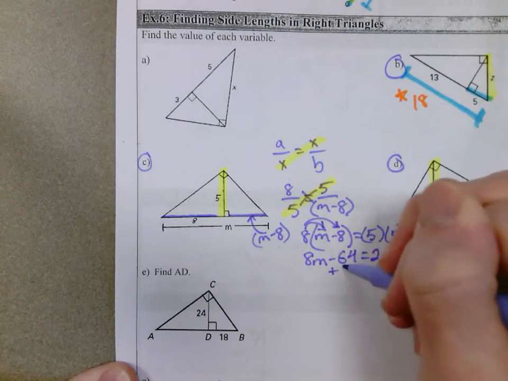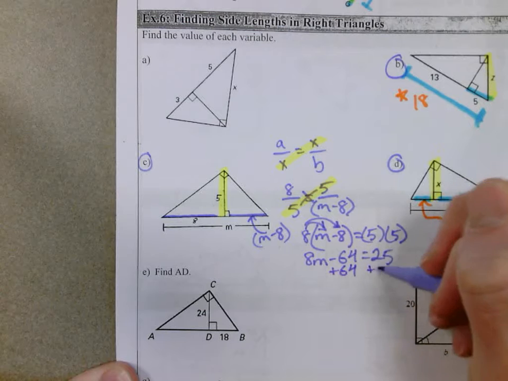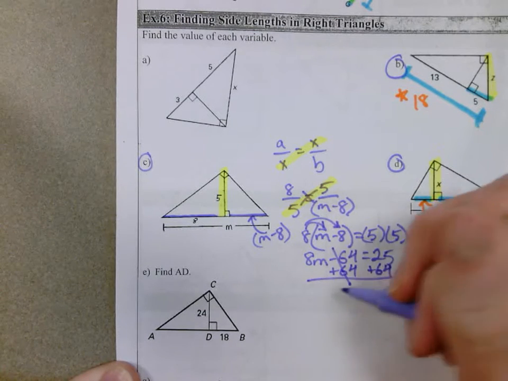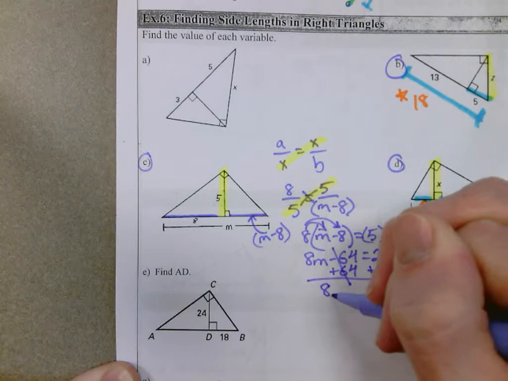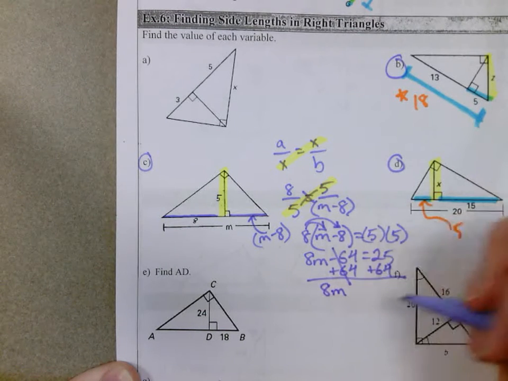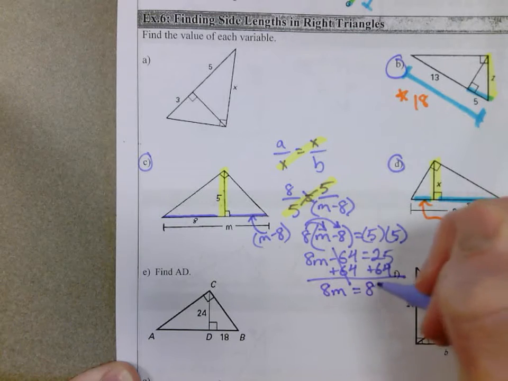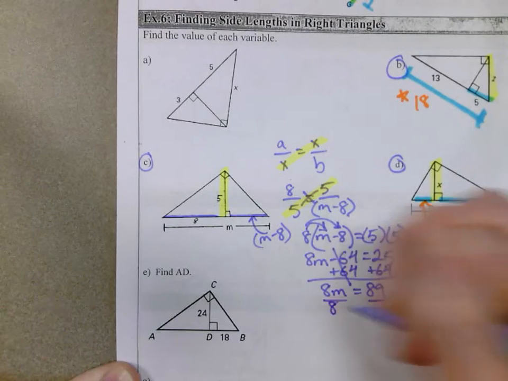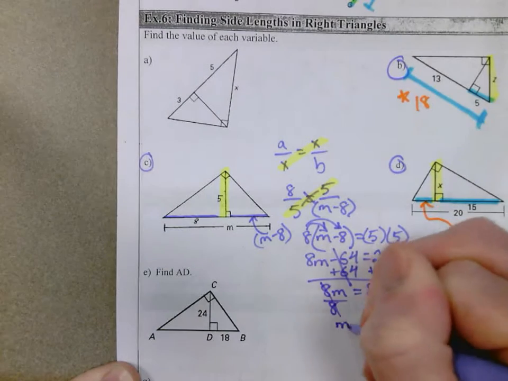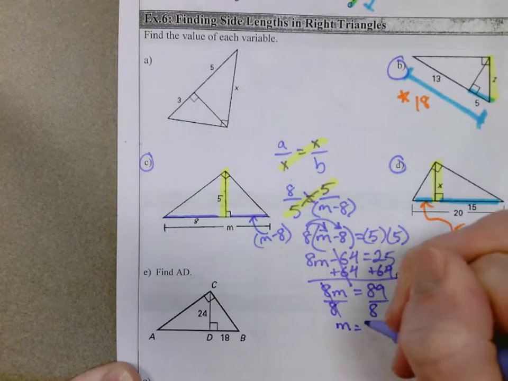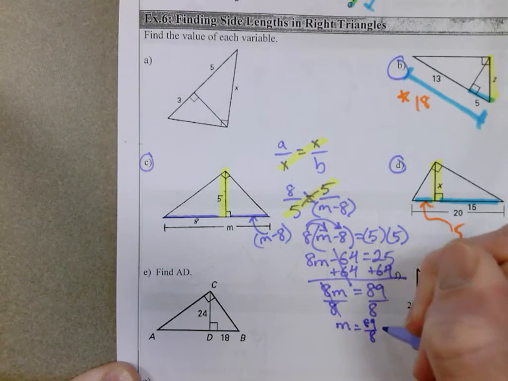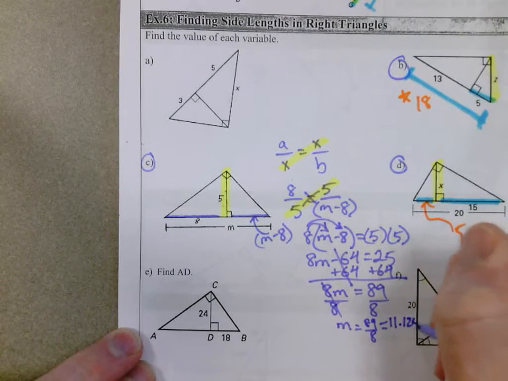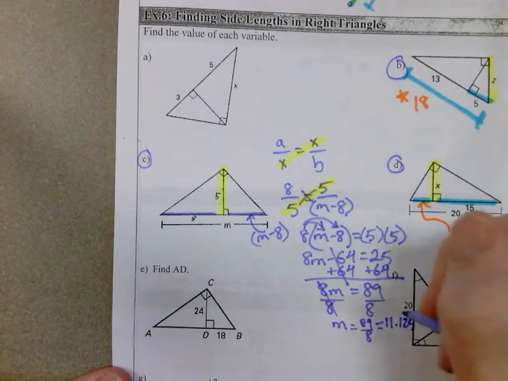So I'm going to go ahead and add 64 to both sides. That's going to cancel it from there. My next step, getting closer, 8 times that thing called m is equal to 89. And then finally divide by 8 on both sides. And that m must be equal to, you could list this as just 89 over 8, or it's going to go ahead and shake out to 11.125. Very precise.